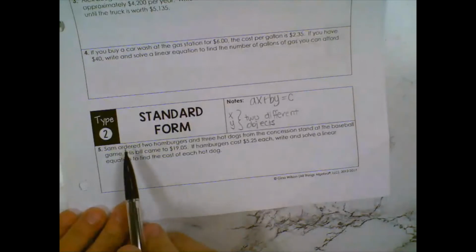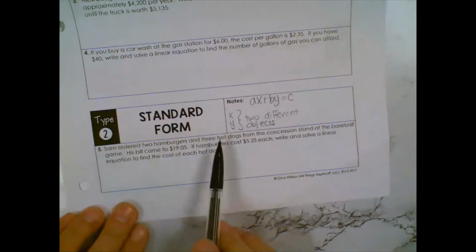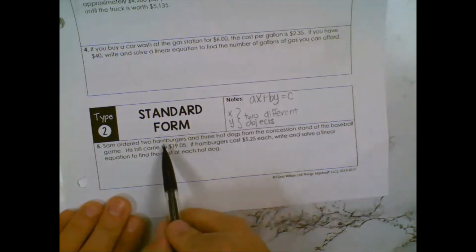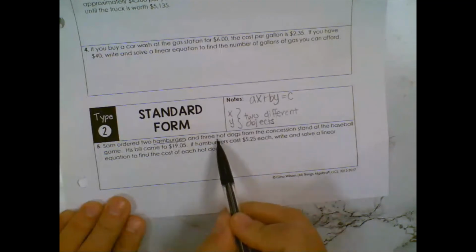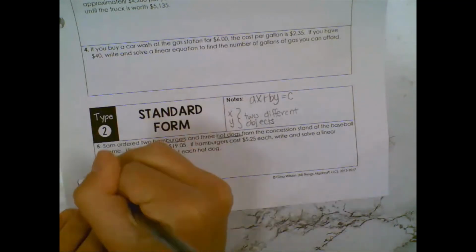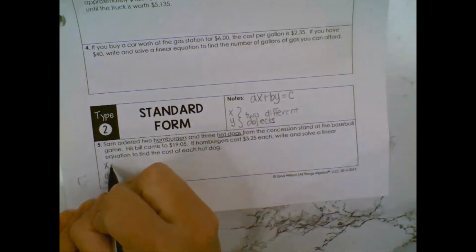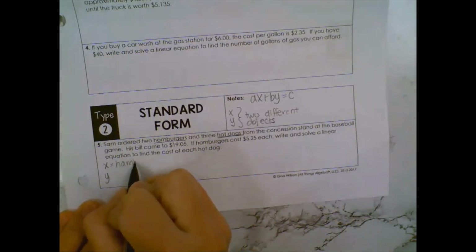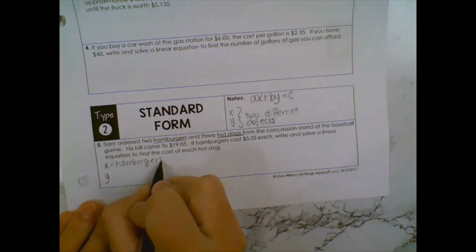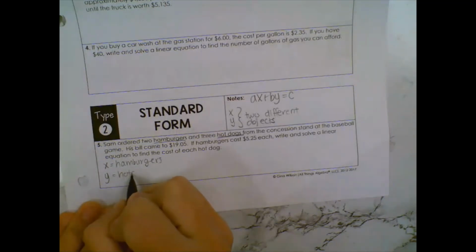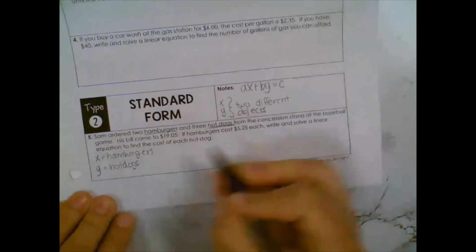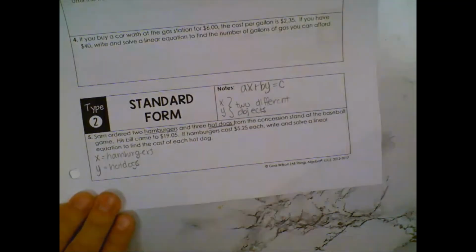For example, it says Sam ordered 2 hamburgers and 3 hot dogs. Right away, we see we're dealing with two different things, hamburgers and hot dogs. What I'm going to do to start this problem is label which one is which. X is going to represent my hamburgers, and Y will represent the hot dogs. That's just going to help me keep track of what's what in the problem by labeling at the beginning.